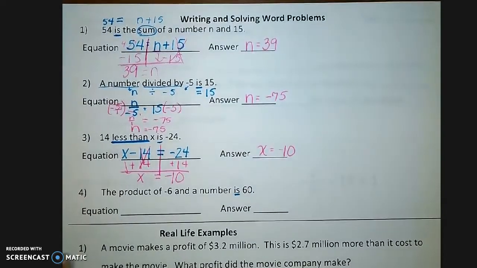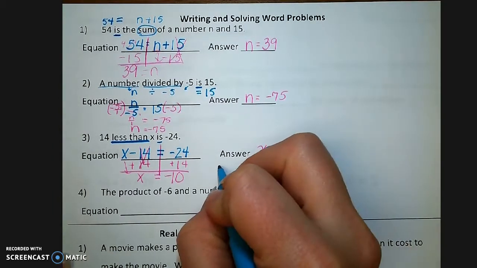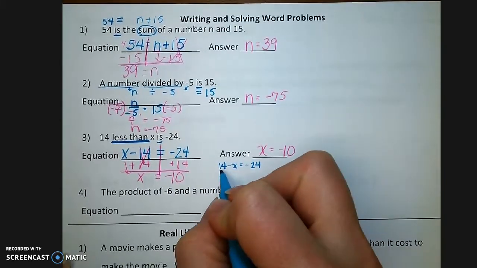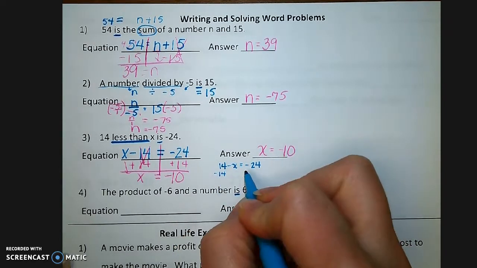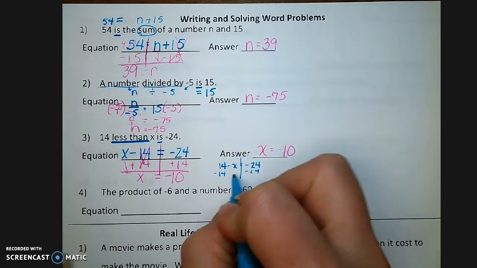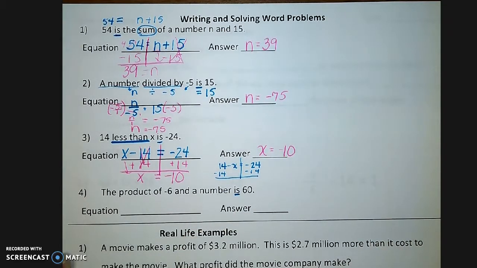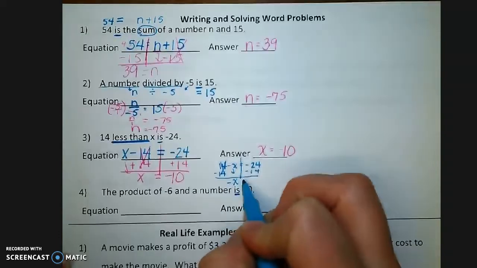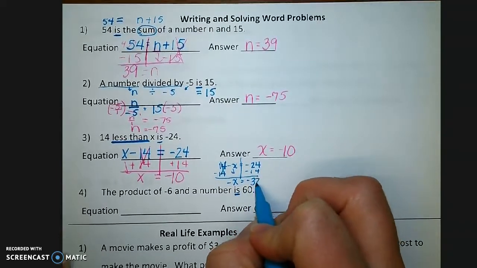If I had written that as 14 minus x equals negative 24 by accident, I would have been like, oh, well, I'm adding 14, so now I need to subtract 14 from both sides. If it's out there in the front and it's positive, there's no plus sign, but I know that I am adding it. It's a positive number, so I know I need to subtract it. Well, then I end up with a negative x equal to a negative 38.